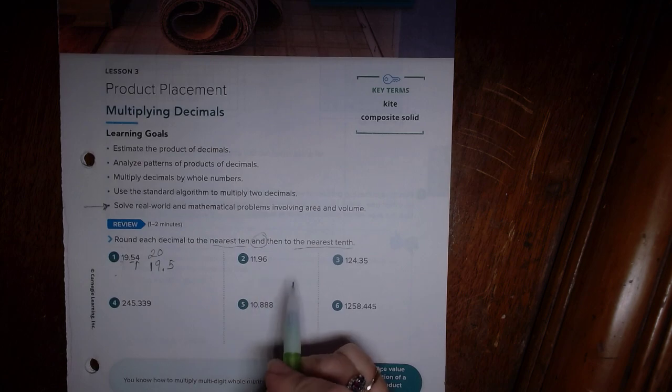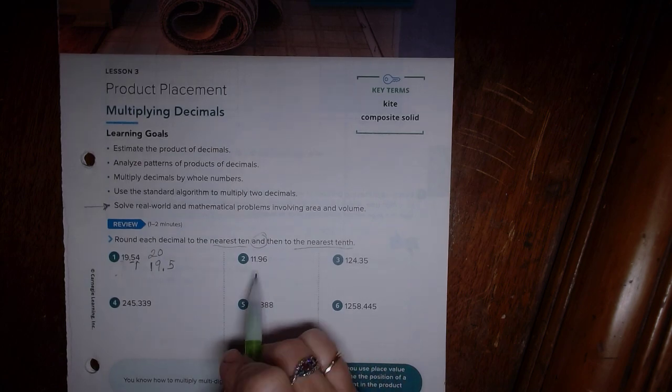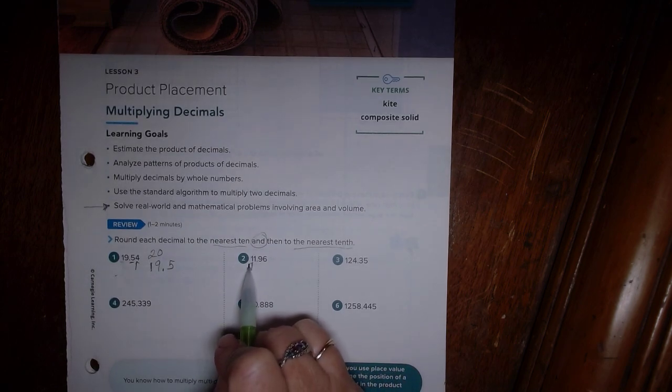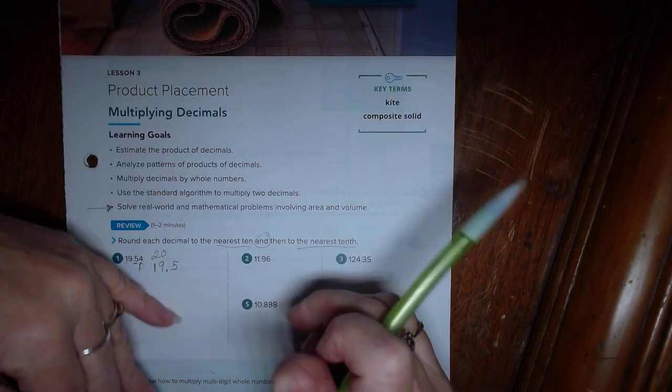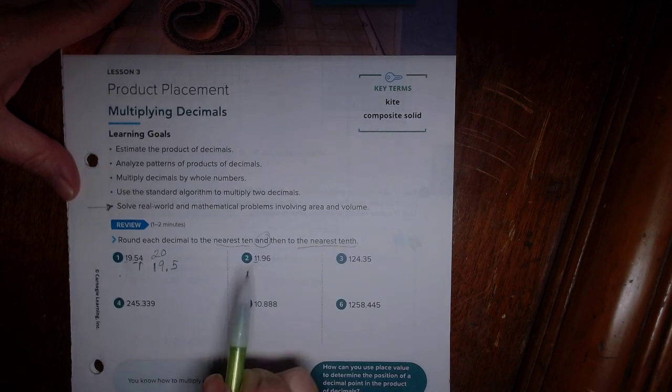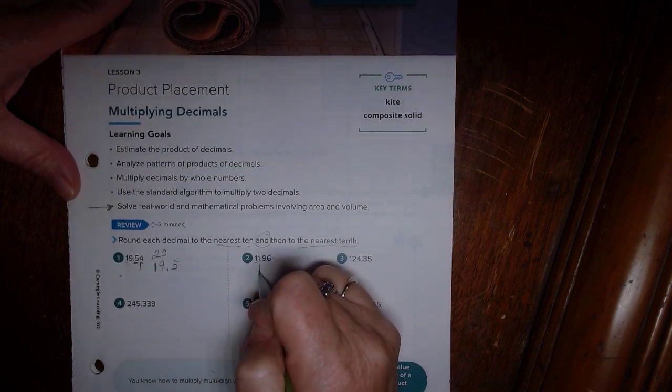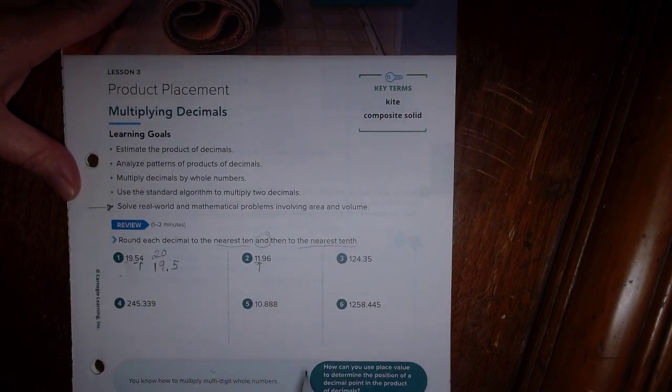Okay, so 11 and 96/100ths to the nearest 10. This is the tens place, the 1. This one, actually, I'm going to do differently. I'm going to underline the place value that we're rounding to, and I'm going to point to the number that's telling us what to do.